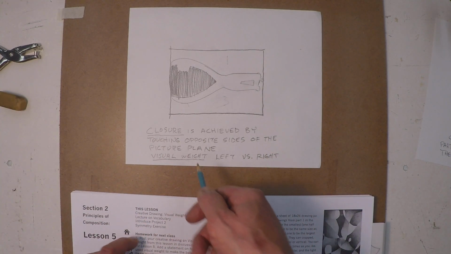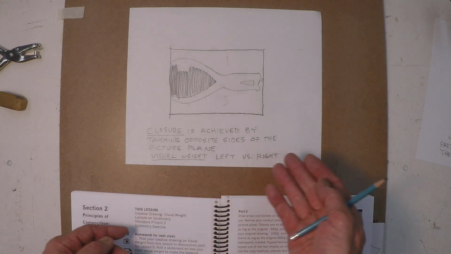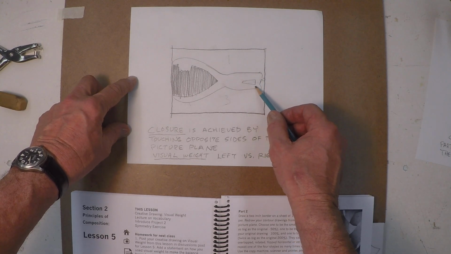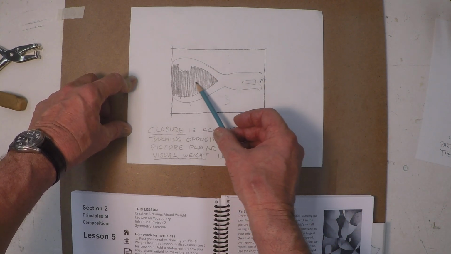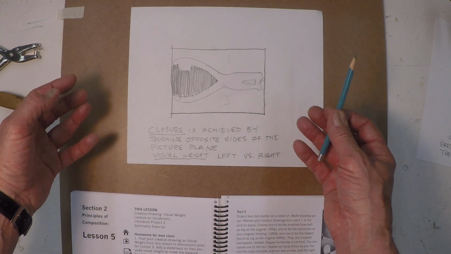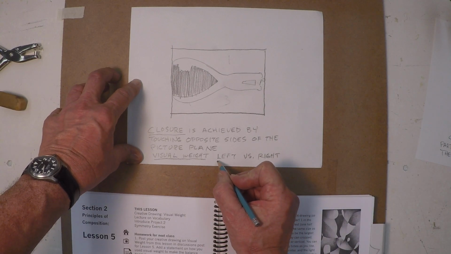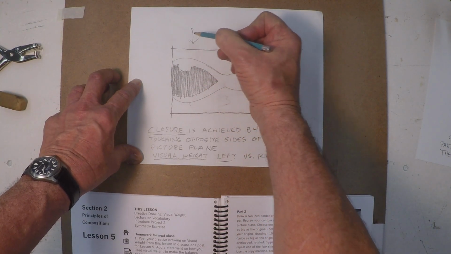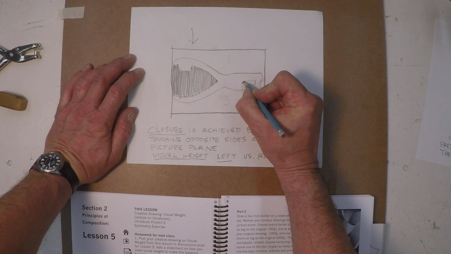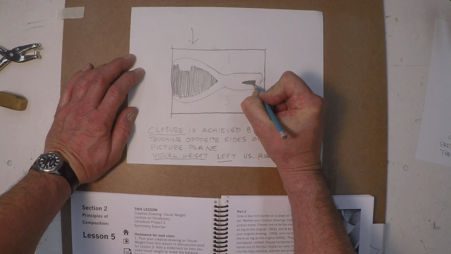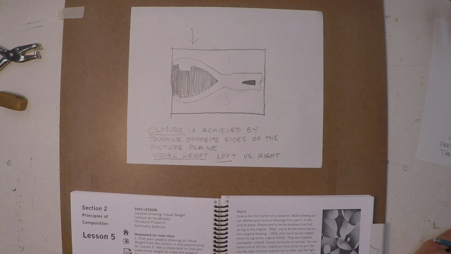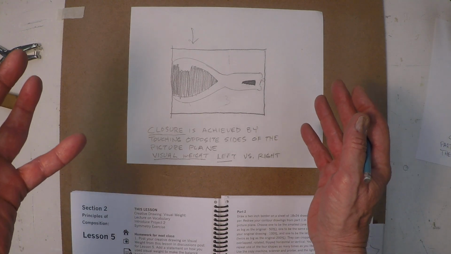Now I have a third one. You might notice this word down here, visual weight. Left versus right. So even though I said there's emphasis here because of the way the lines are put together, emphasis here because of the value, the visual weight in this case seems to be on the left side, which is here, simply because of the darkness of the image. Now you could again start to say, well, okay, let's put some over here. So now I'm starting to balance the visual weight.